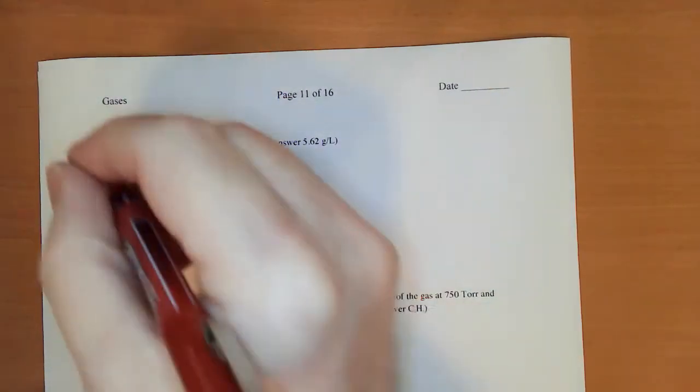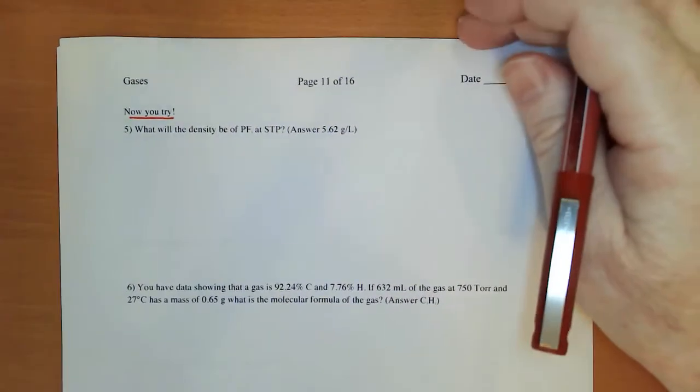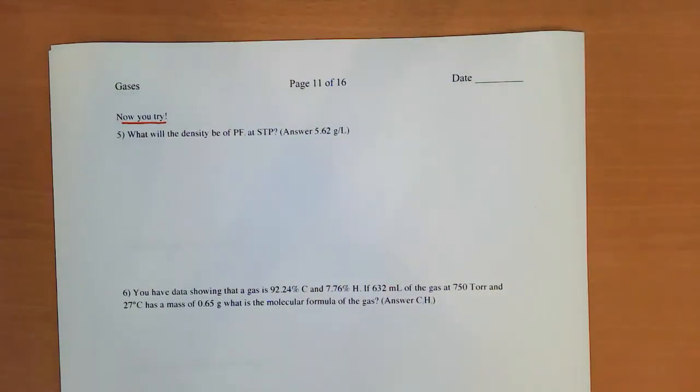Now, if you notice here, it says, now you try. So why don't you pause the video and go and try to do these problems, okay? I'll count to 5.